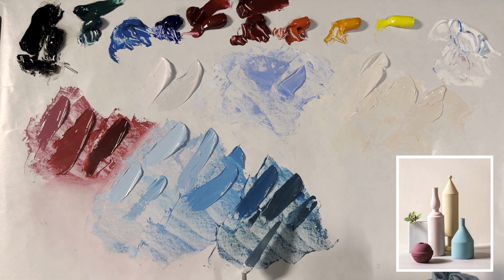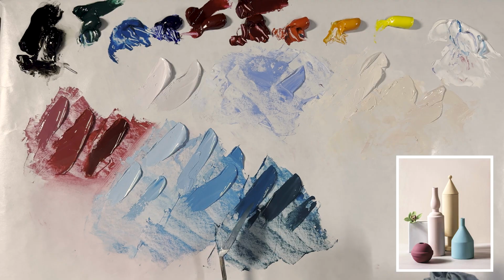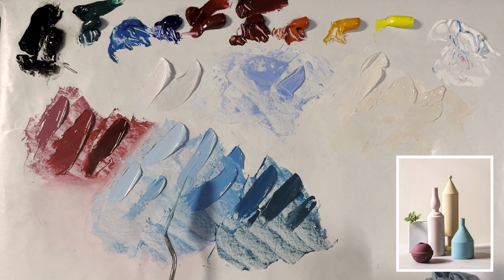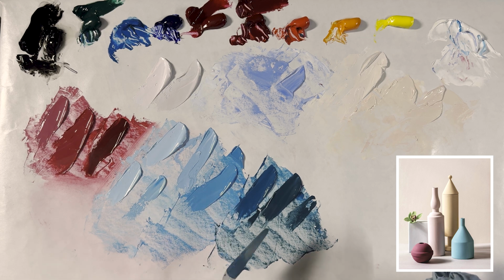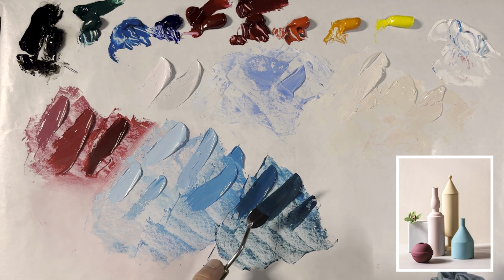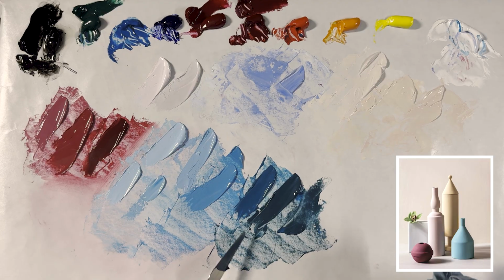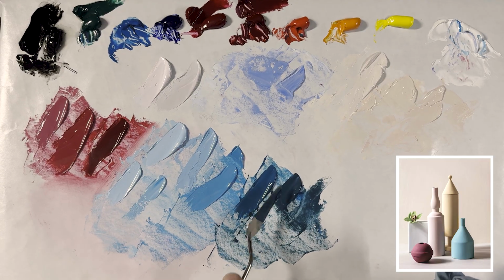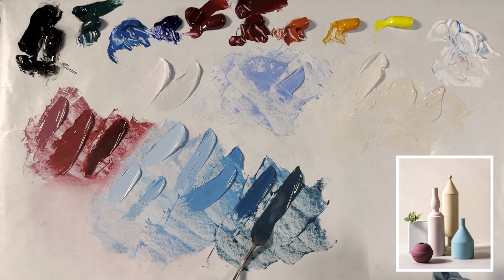So there's my shadow color, my midtone, or my terminator color, midtone, and then the lighter values as they transition towards the light source. And that's the blue object.